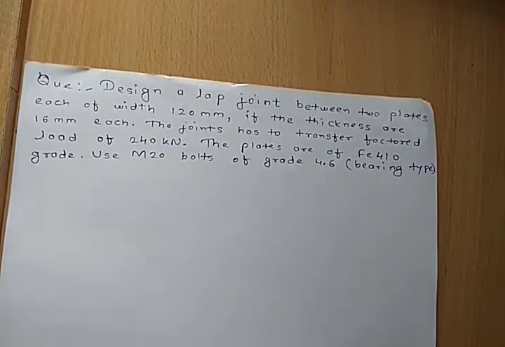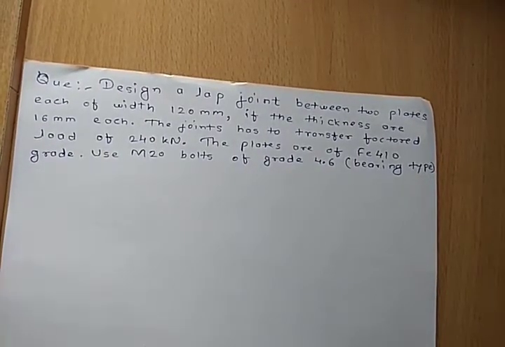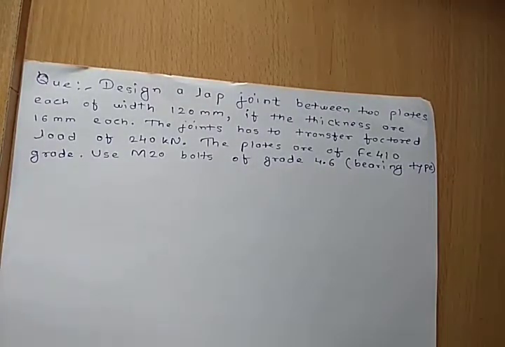So this is the problem, and we'll be going through the solution.